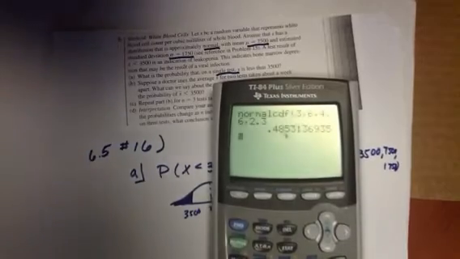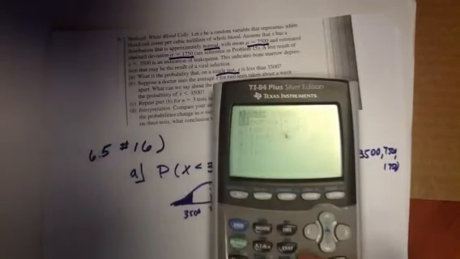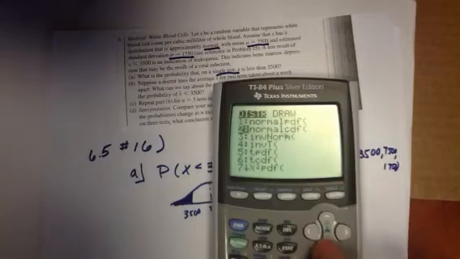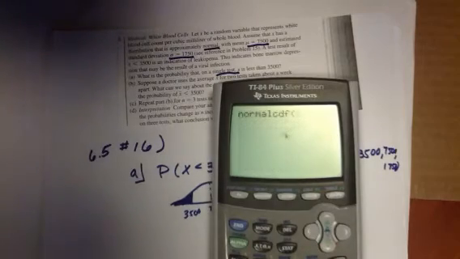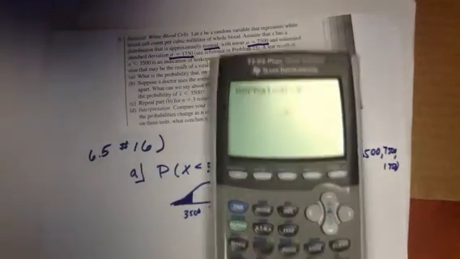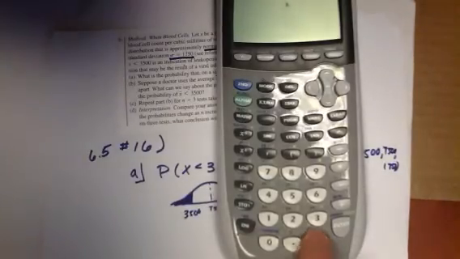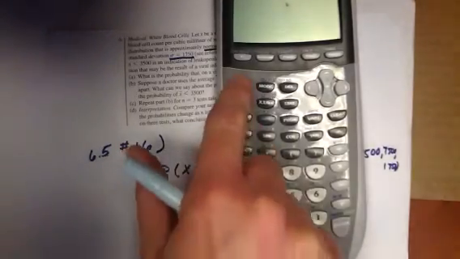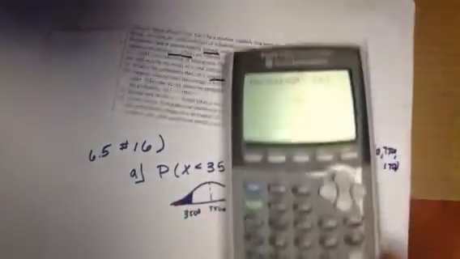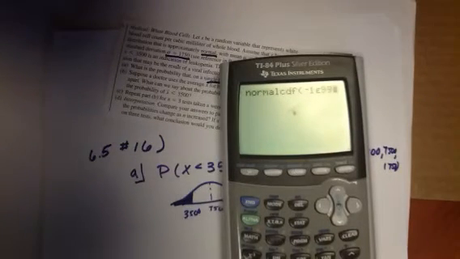So if we do that on our calculator, second vars, normal CDF. Remember when you type in the negative 1e99 to go down here to your negative 1, and then e is above the comma key. So negative 1e99, comma, 3,500, comma, 7,500, comma, 1,750.